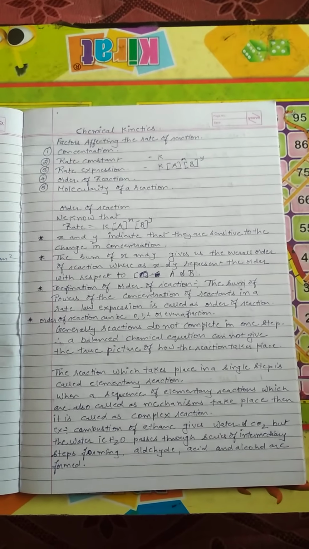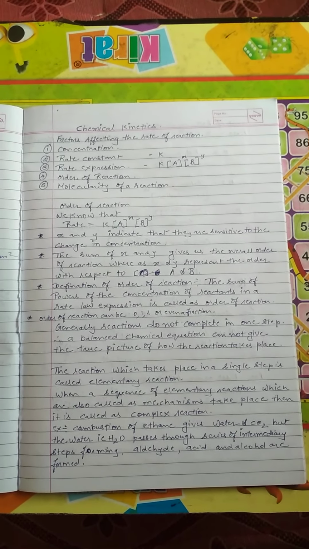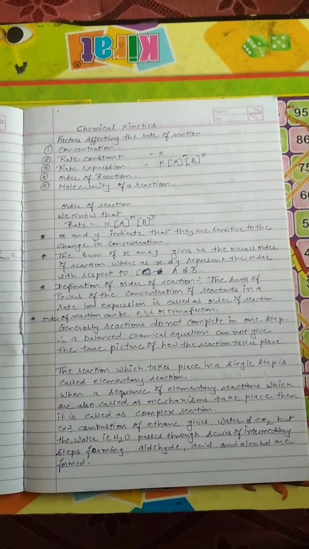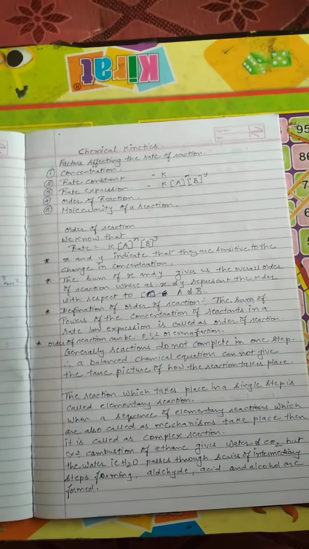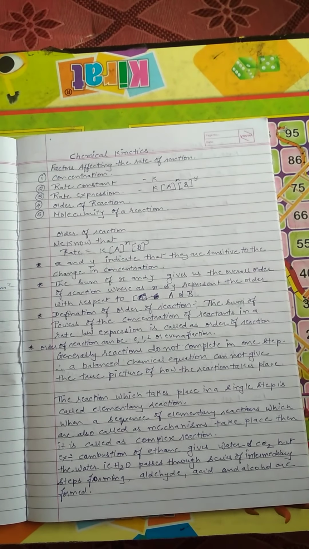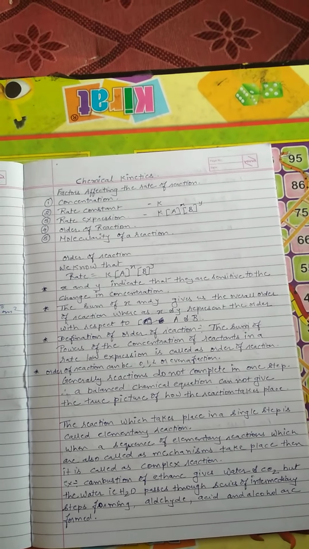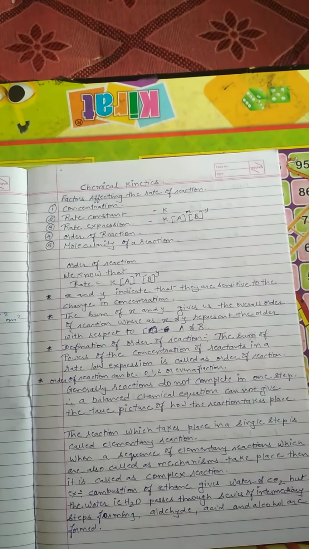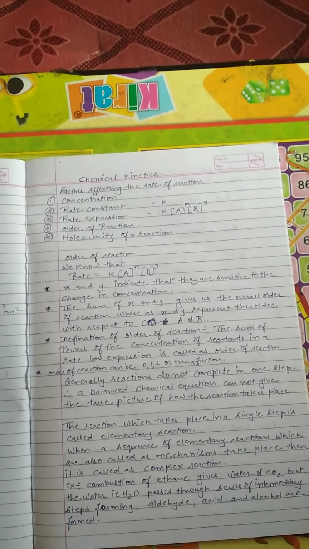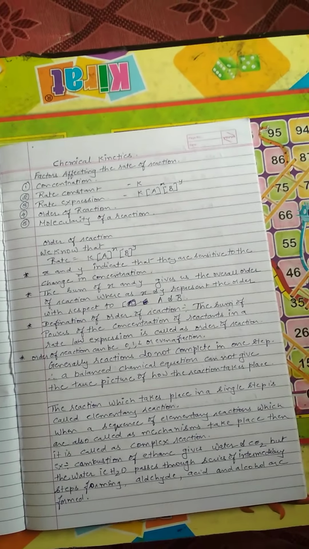Now these exponents ideally indicate that they are very sensitive to the change in concentration. So if the concentrations are changed, then the exponents, that is X and Y, may also change. Now order of a reaction, as we have already discussed earlier in the class, is given by adding the exponents X and Y. So when the exponents X and Y are added, you get the order of a reaction.